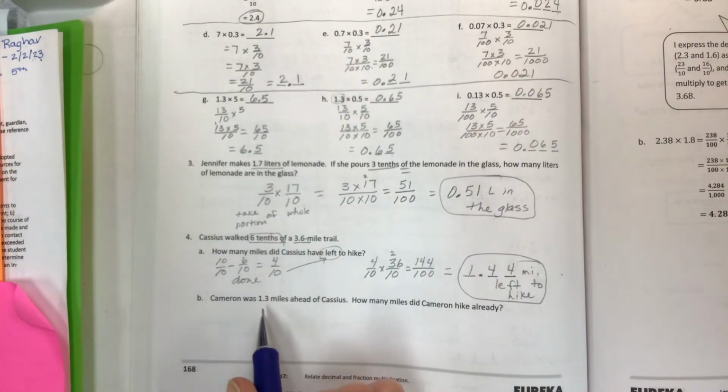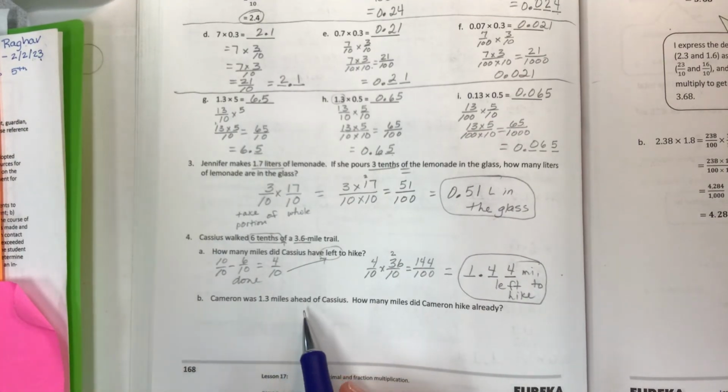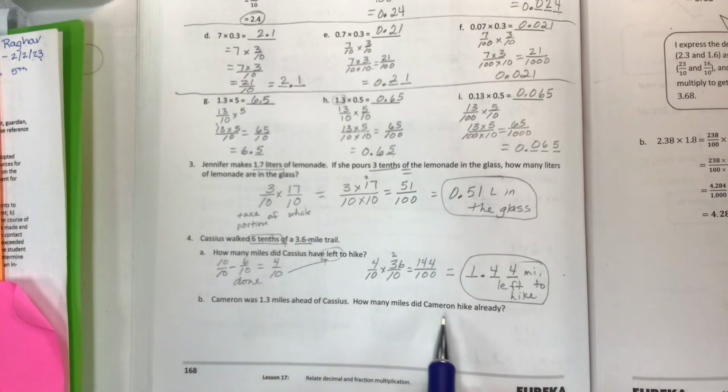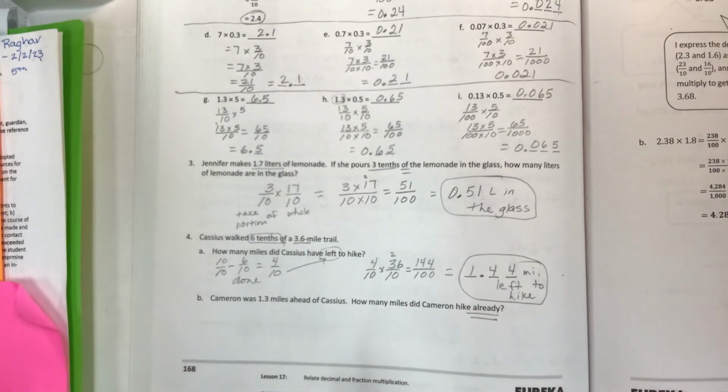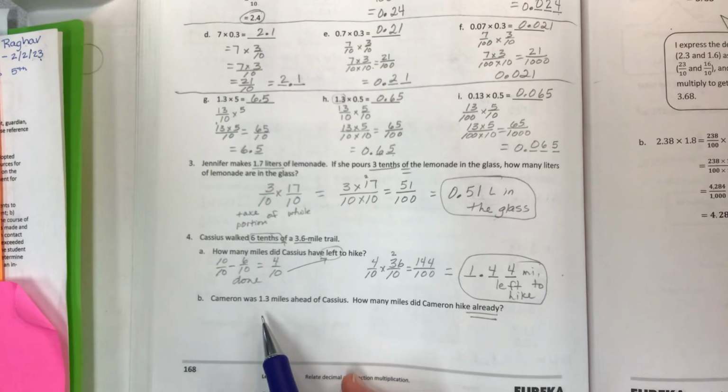Now, Cameron was 1 3/10 miles ahead of Cassius. How many miles did Cameron hike already? So Cameron is 1 3/10 miles ahead.